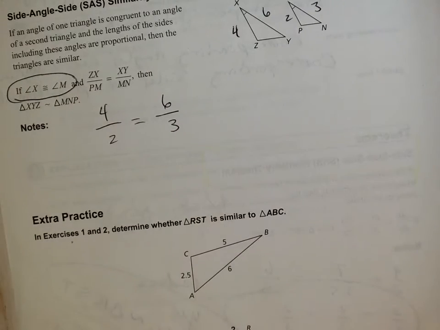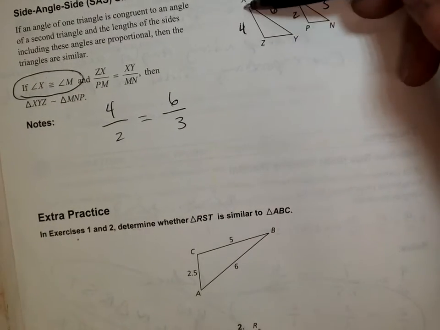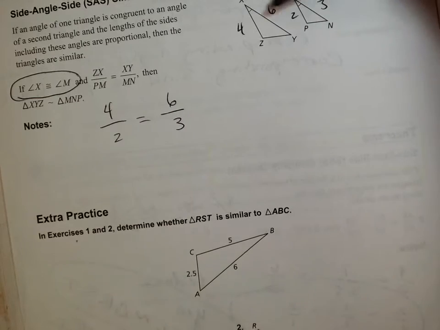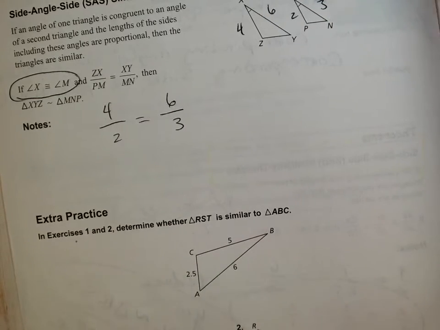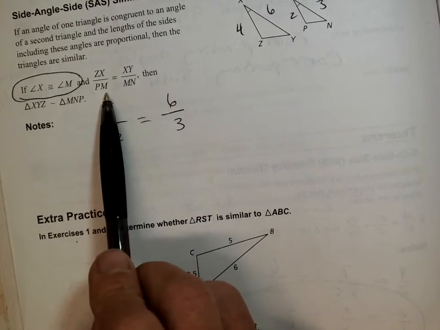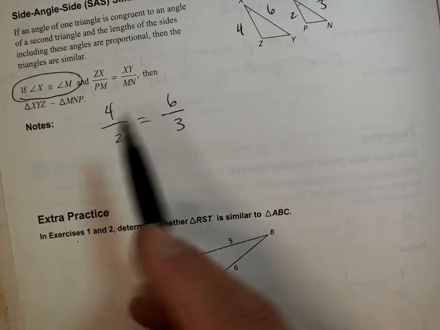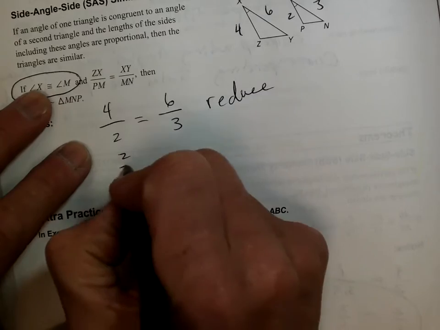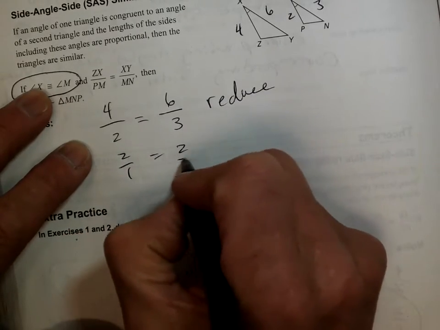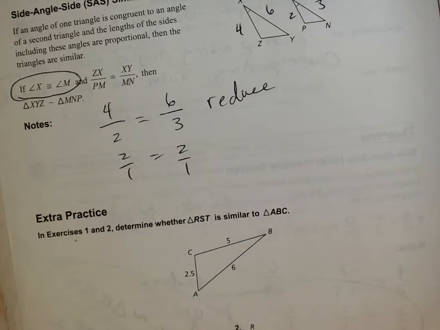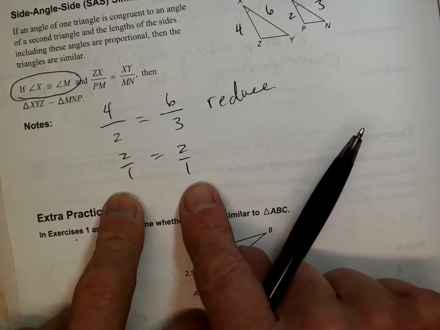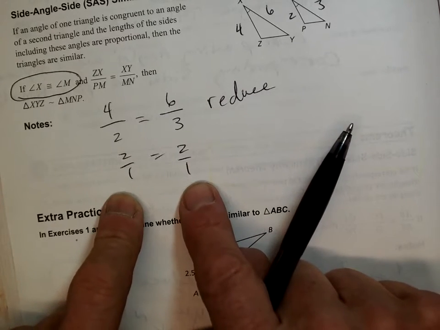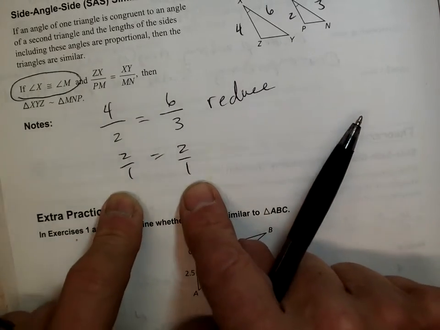I set it up so this side goes to this side as this side goes to this side, and then I put in the numbers. If I reduce these, I'll have 2 over 1 and 2 over 1. So the two sides, we didn't need all three because we had an angle. The two sides have the same ratio, and they have an equal angle.